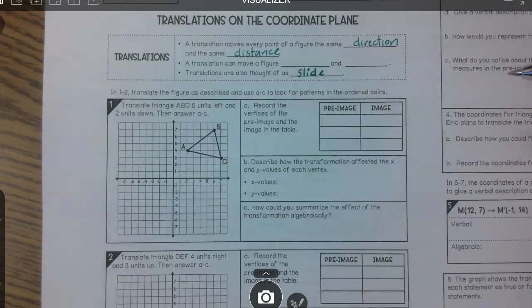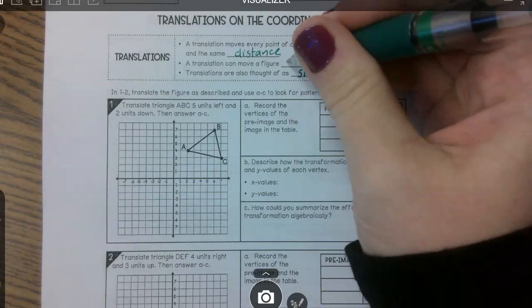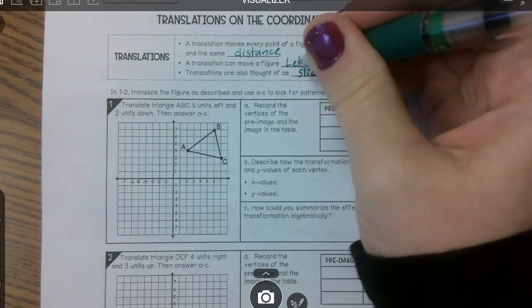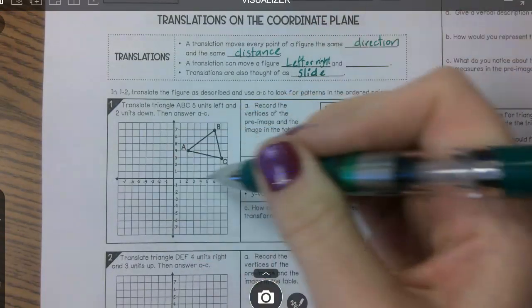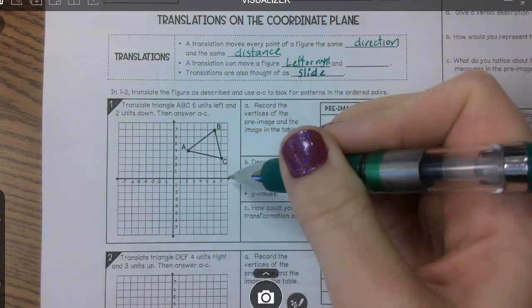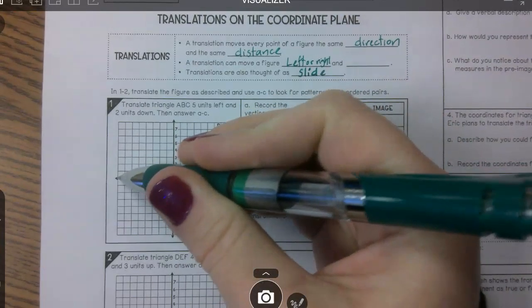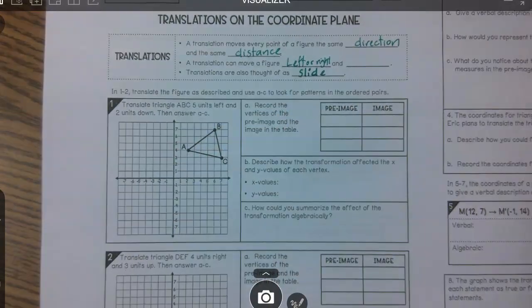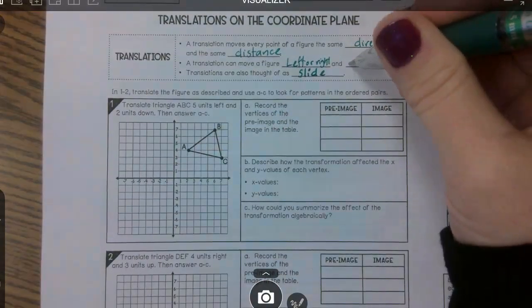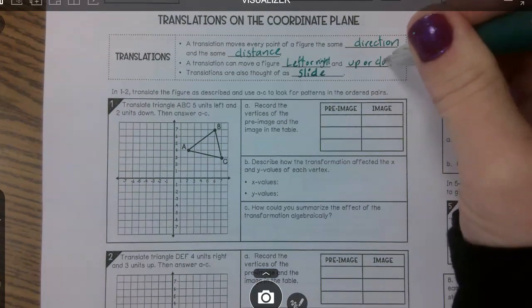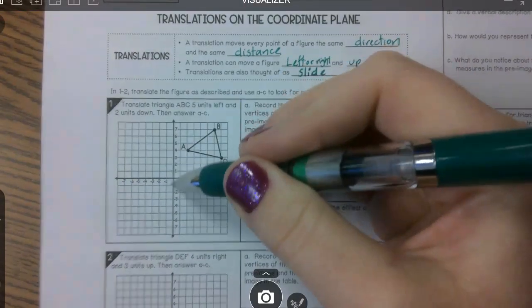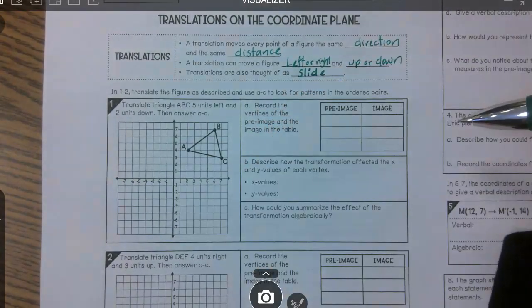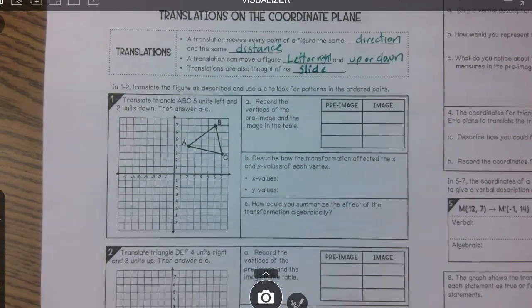A translation can move a figure left or right. So we can move in the X direction, left or right. If it's going to the left, it's going to be negative. If it's moving to the right, it'll be going in the positive direction. It can also move up or down, which would be positive to go up, negative to go down. All right, now the best way to practice this is to go through a few examples together, and then we'll let you practice on your own.